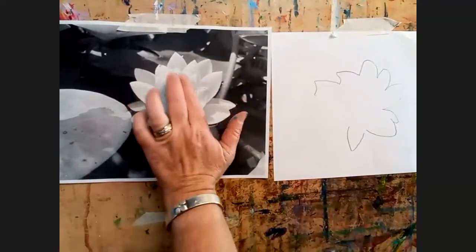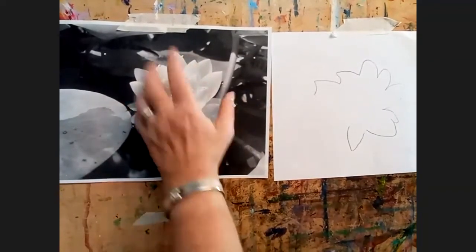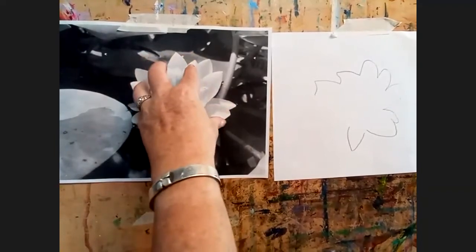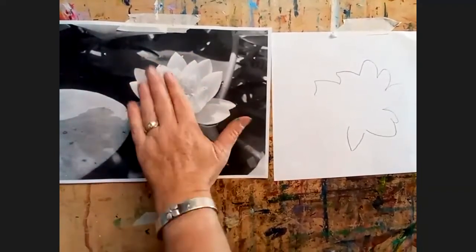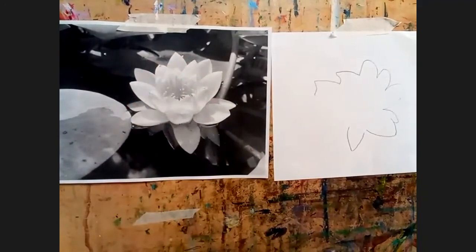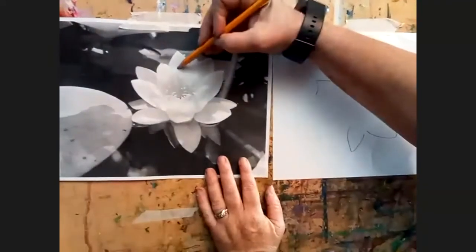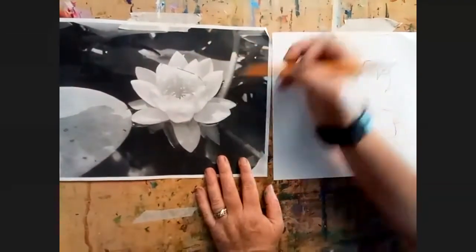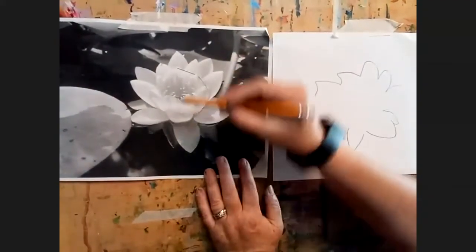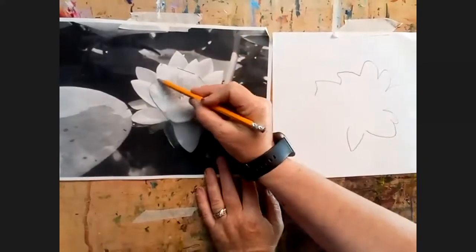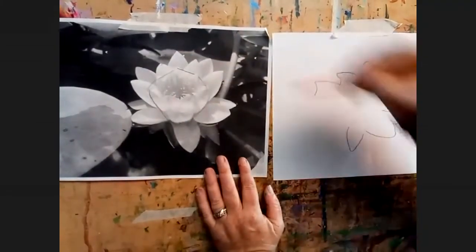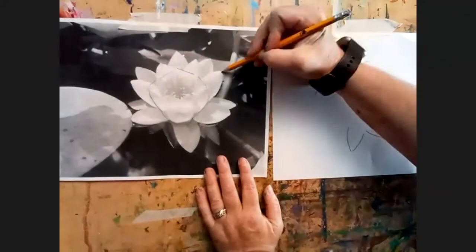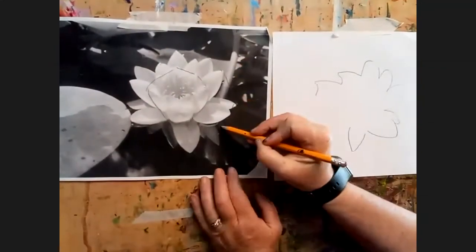So we're going to talk about how to structure the construction of a flower today, like this, with this water lily. And basically, we're going to draw a grid. So I will get there in a minute. But we're going to start by really thinking about this flower as two shapes. There's this shape, the inner shape, and then there's the outer shape.